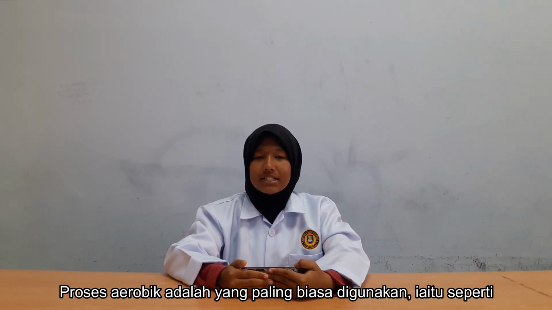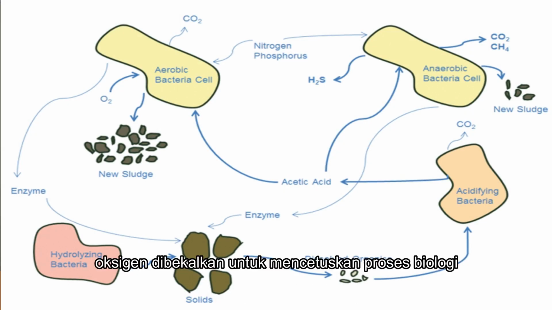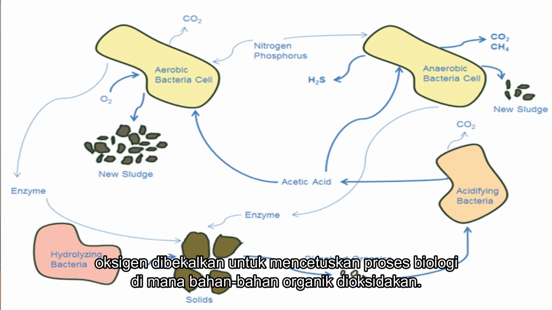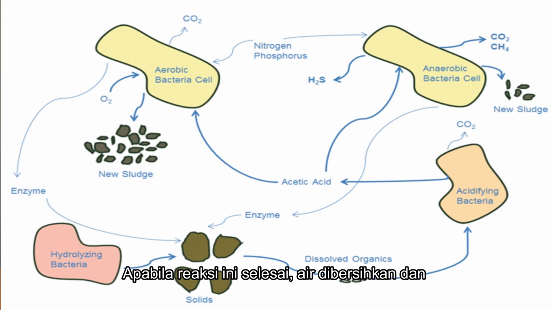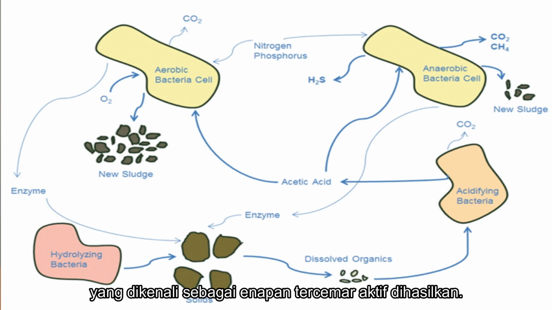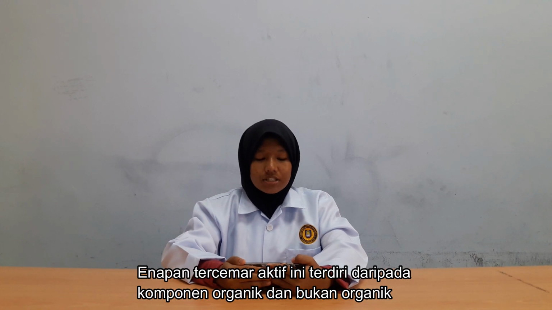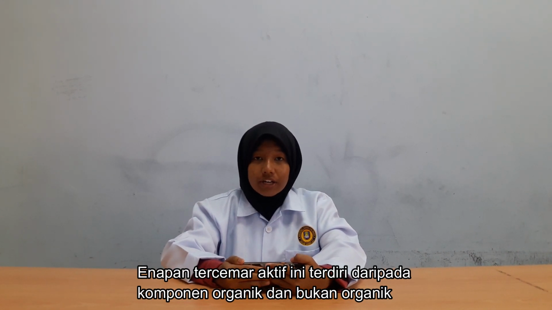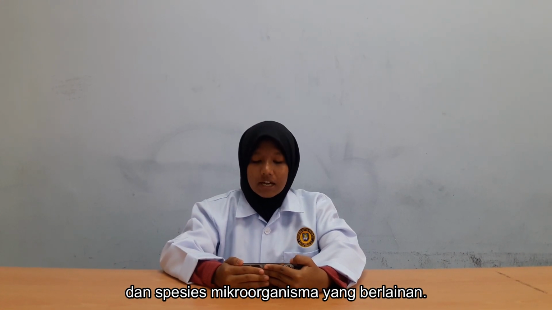The aerobic process is the most commonly used one, where oxygen is supplied to trigger the biological process in which the organic substances are oxidized. When this reaction is over, water is purified and flakes of biological material known as activated sludge are produced.